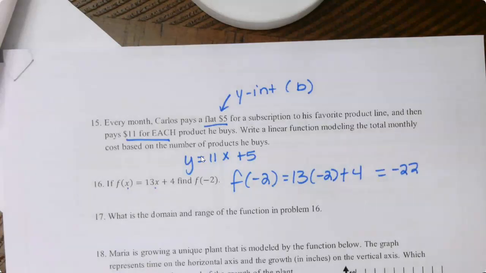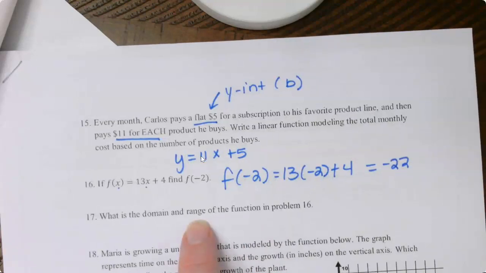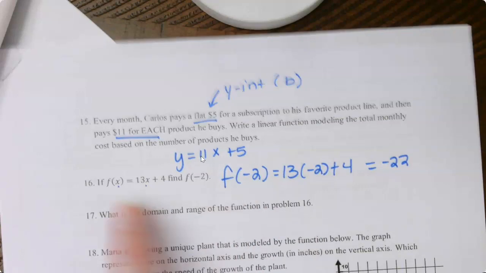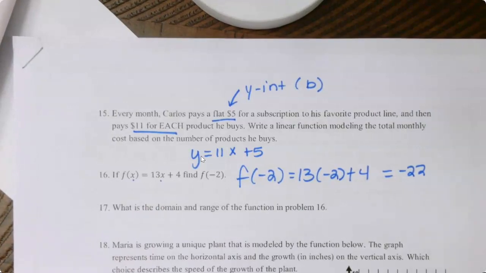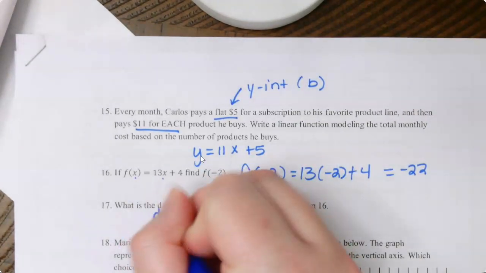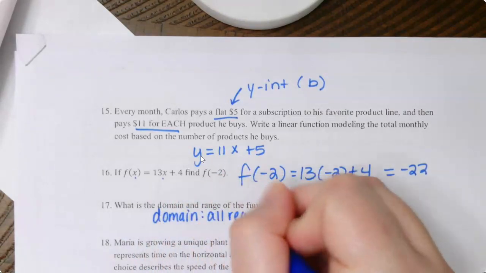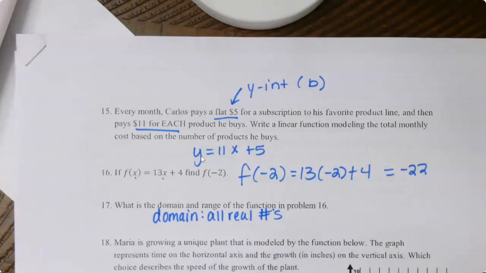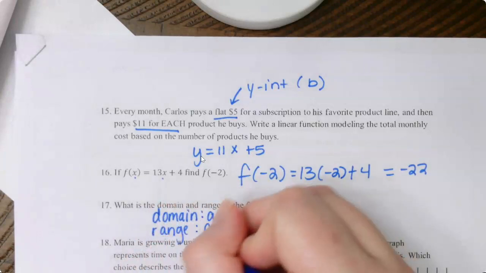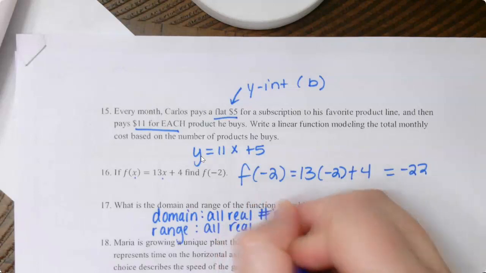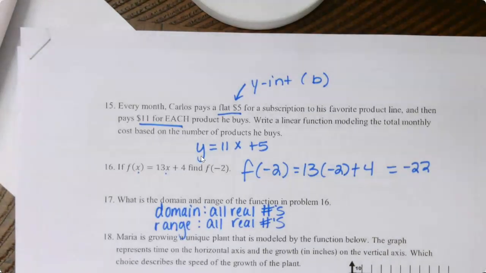Question 17. What is the domain and range of the function in problem 16? This is a linear function, so the domain and the range are just going to be all real numbers. I'm just going to shorthand this. You ideally would want to write it out. Okay, so the domain and the range we've established is all real numbers. Okay, 3 more questions.